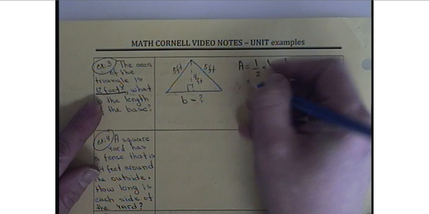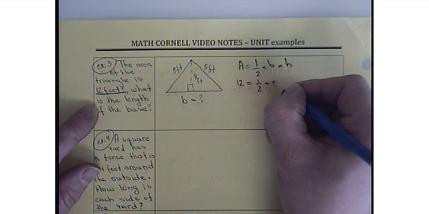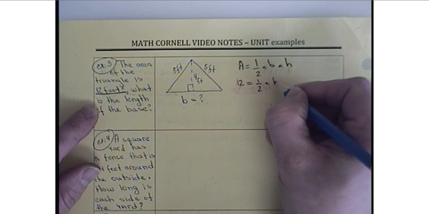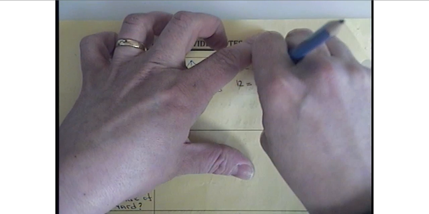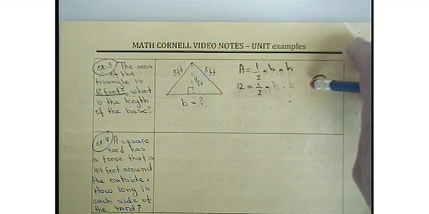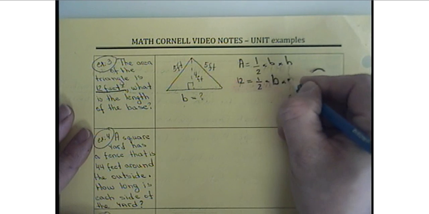So 12 equals 1/2 times b, which is what we don't know, times h, which is 4. Sorry about that. Let's follow the same formula: times b, b is what we don't know, and h is 4.